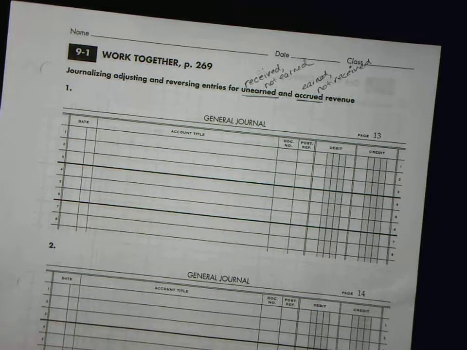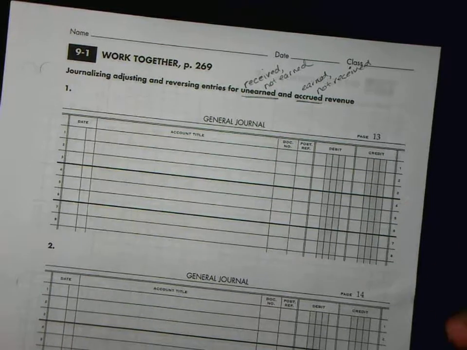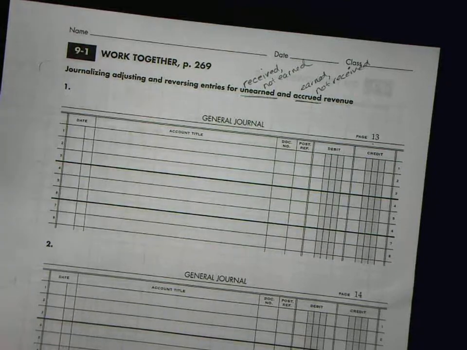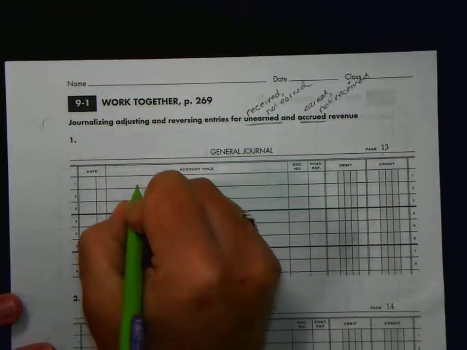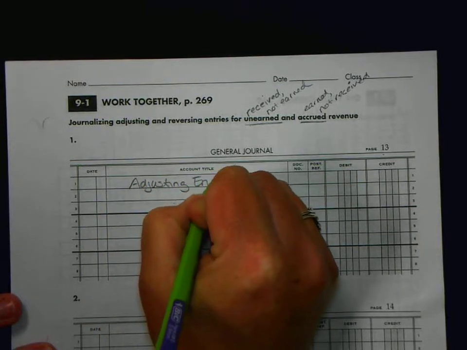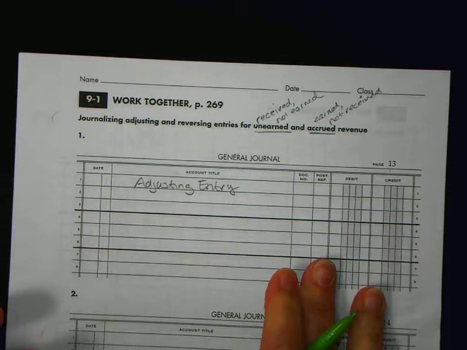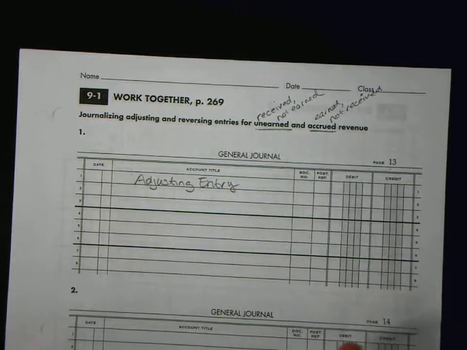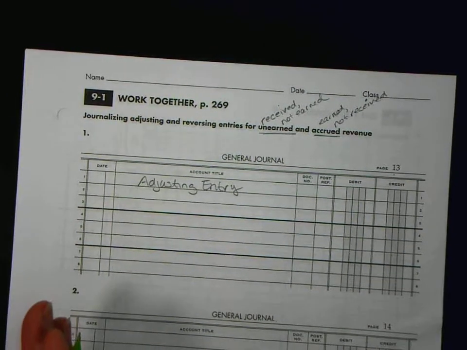Okay? So we need to journalize the adjusting entry for an unearned rent on page 13 of the journal. And this is, again, at the end when we're preparing our financial statements. So this is an adjusting entry. Okay, and we've received the whole $4,200, but the rent is actually only $1,400 a month. So the rent for December is good, but the rent for January and February are unearned because we're not there yet. Okay? So again, December 31st.